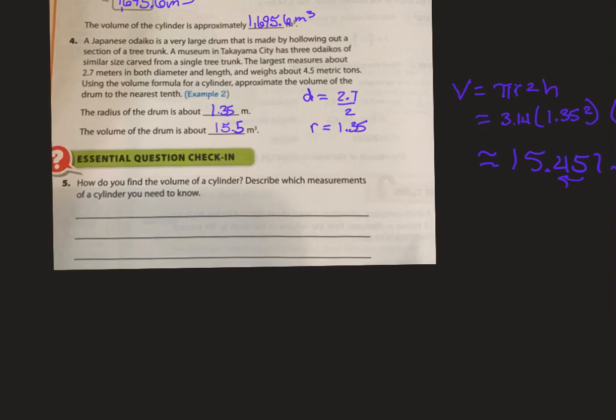The last question says, how do you find the volume of a cylinder? Describe which measurements of a cylinder you need to know. You find the volume of the cylinder by taking the area of the base times the height.